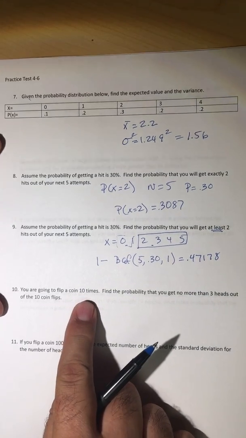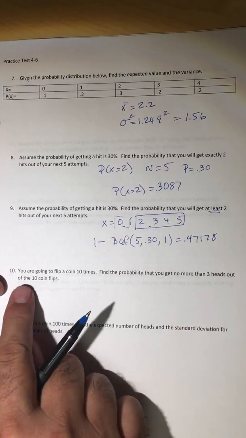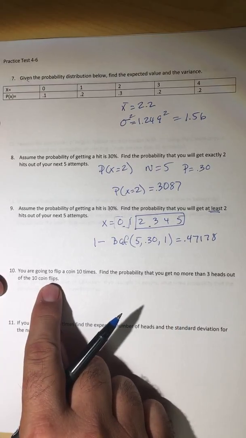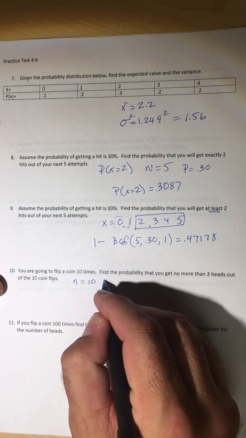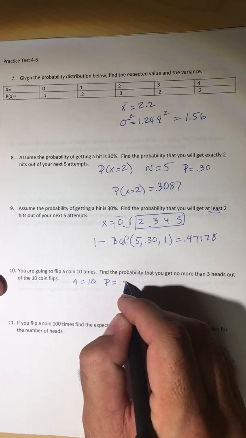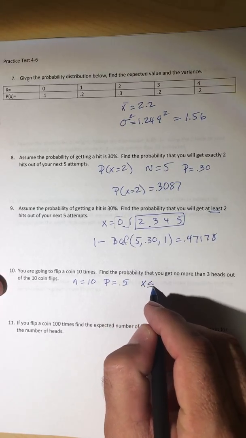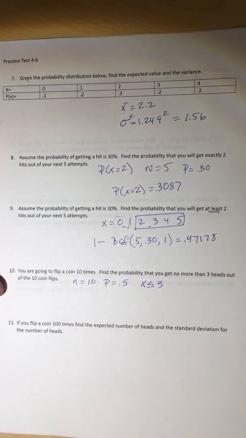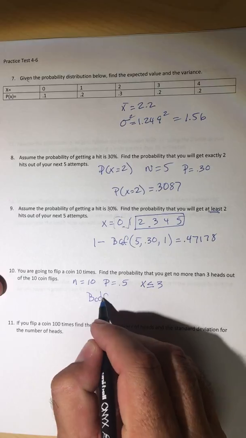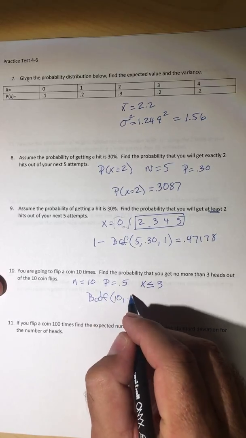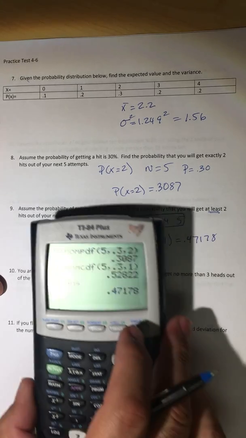You're going to flip a coin 10 times, find the probability that you'll get no more than 3 heads out of the 10 coin flips. So again, this is binomial. Number of trials is 10, the probability of a head coming up is 0.5, and we want x to be less than or equal to 3, no more than 3 heads. So again, this is binomial CDF command. There were 10 trials, 50% chance, and we want to add up 0, 1, 2, and 3.